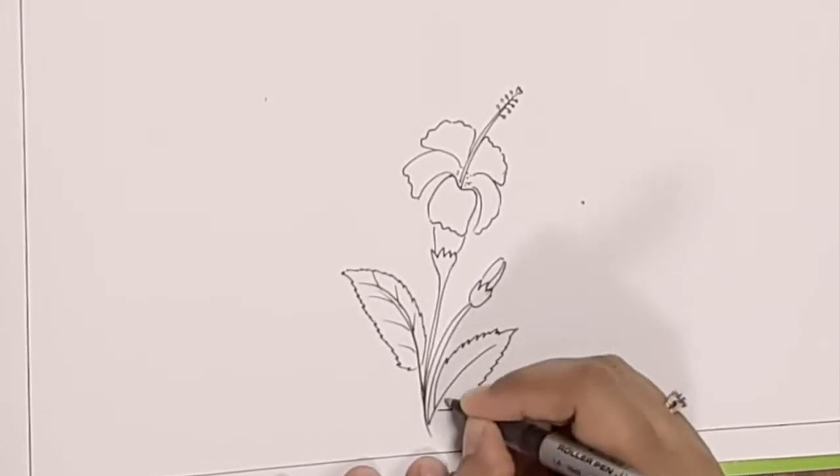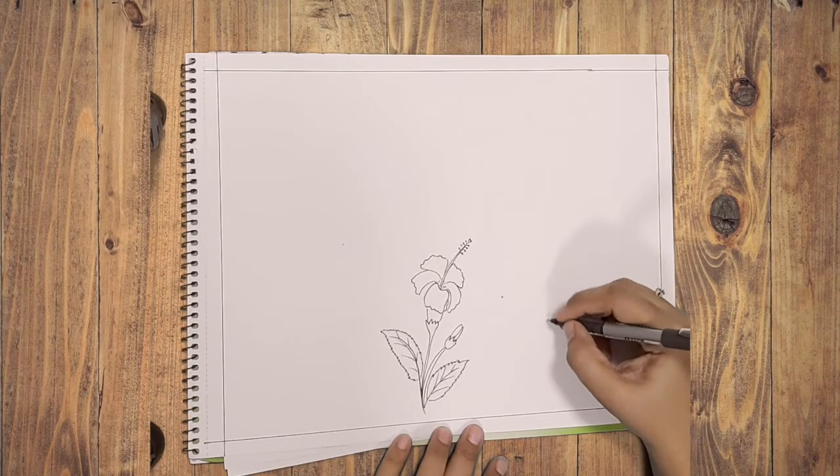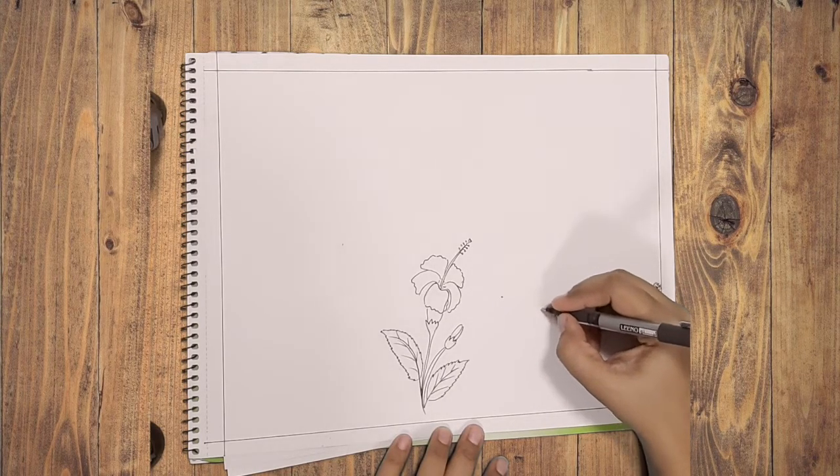So we are drawing these flowers in a garden, but you may use them later for any card or anywhere you want to draw them.